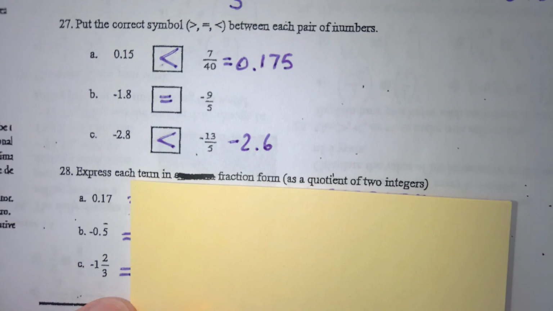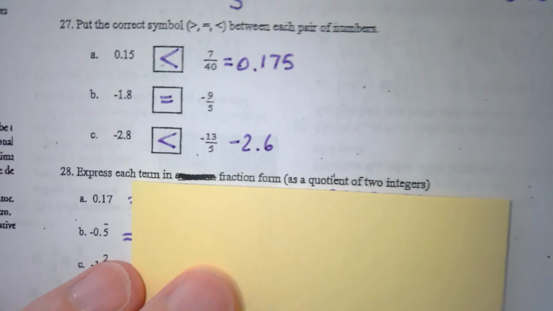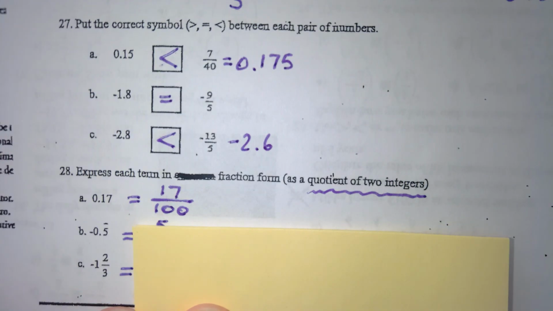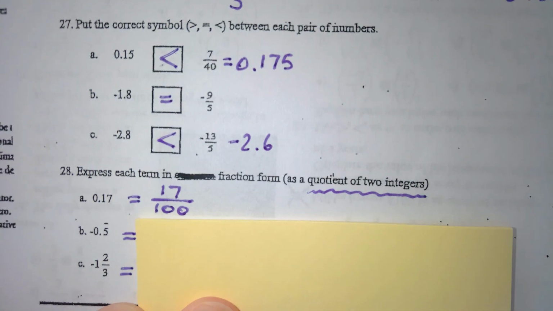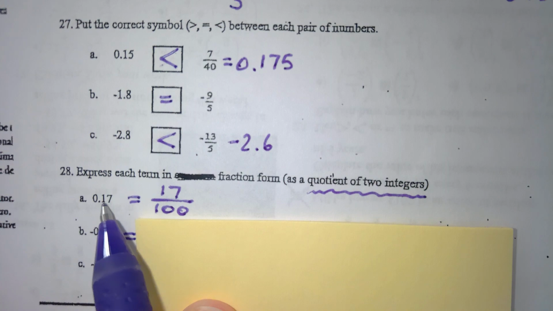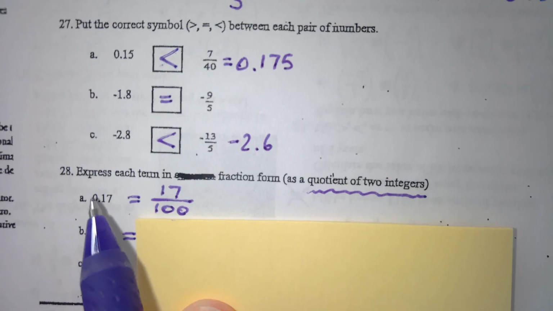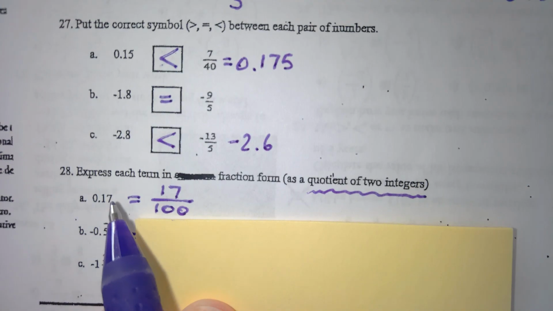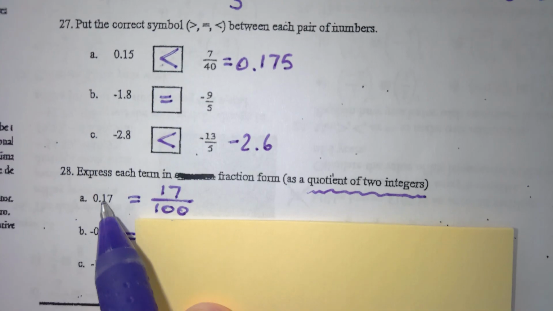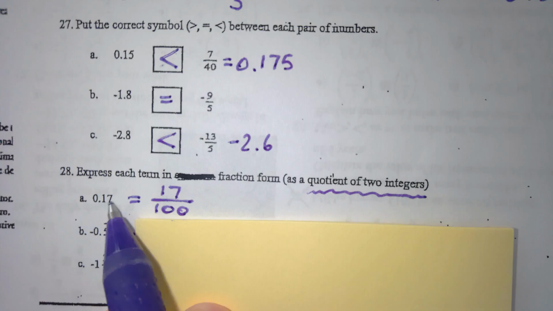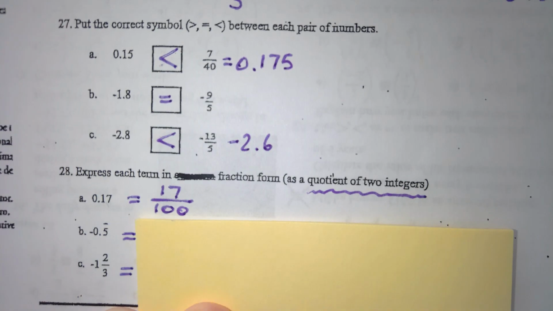Alright, so 0.17. This one is easy. Okay, Zachary. 17/100. That's right. That's all it is. Because there's two decimal places, that's why you put it over two zeros. So over 100. If it was, for example, 0.175, then you would put it over 1,000. 0.1756, then you will put it over 10,000. So depending on the number of digits after the decimal, that's how much you would put it over. So you put it over 10, 100, 1,000, 10,000.